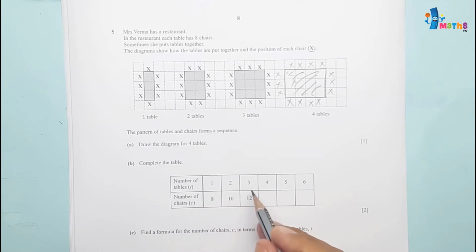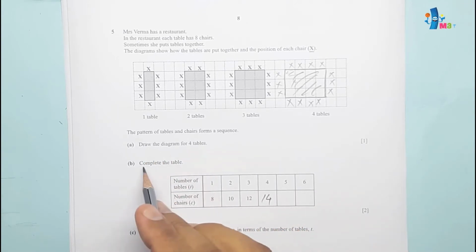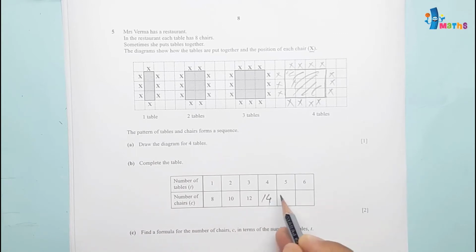So drawing 4 will have 14 chairs. The chairs go 8, 10, 12, 14, then 16, and 18, with a difference of 2.